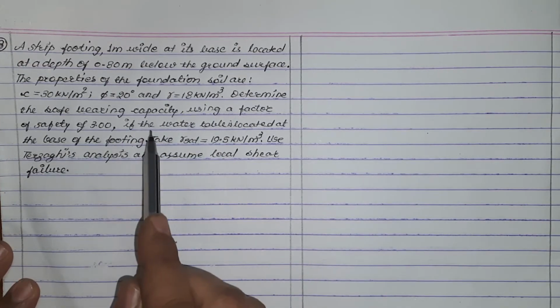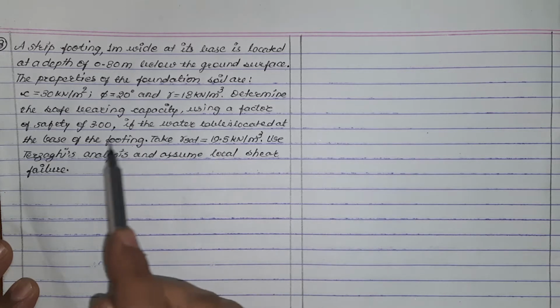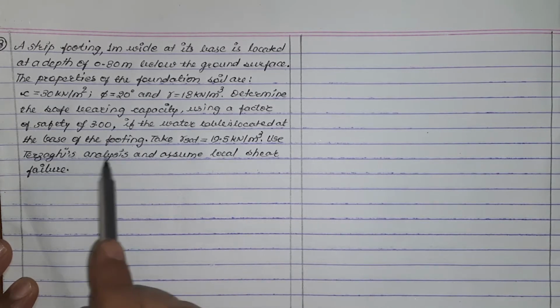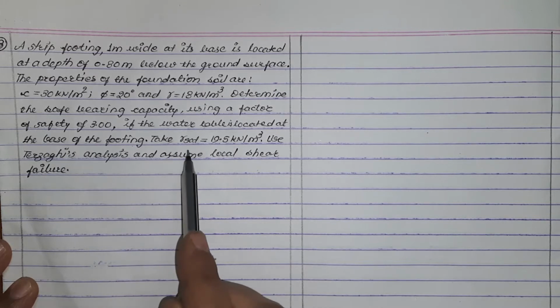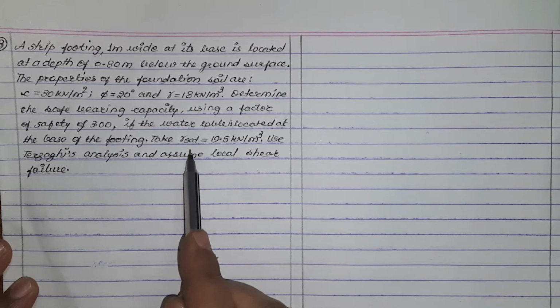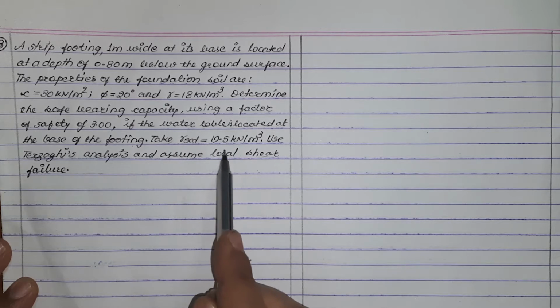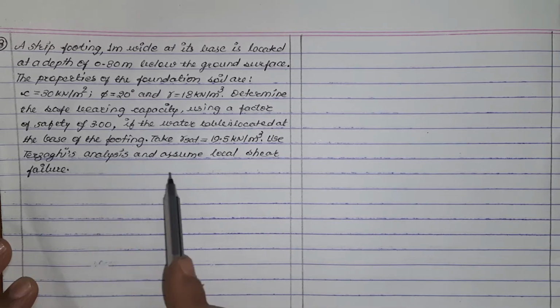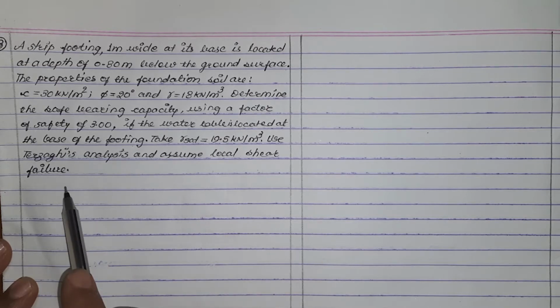Determine the safe bearing capacity using a factor of safety of 3 if the water table is located at the base of the footing. Take saturated unit weight of the soil as 19.5 kN per cubic meter. Use Terzaghi's analysis and assume local shear failure.